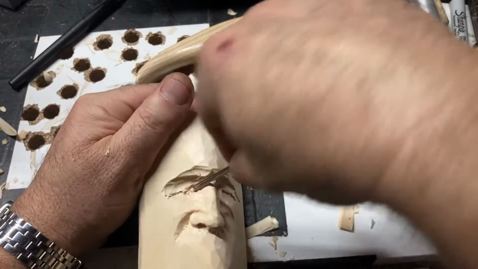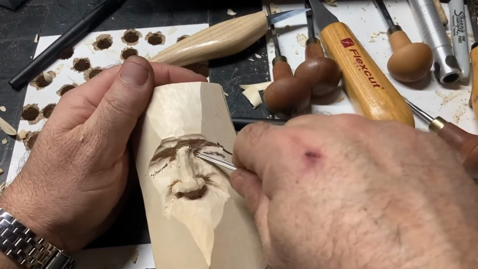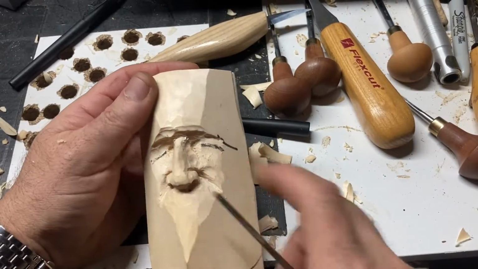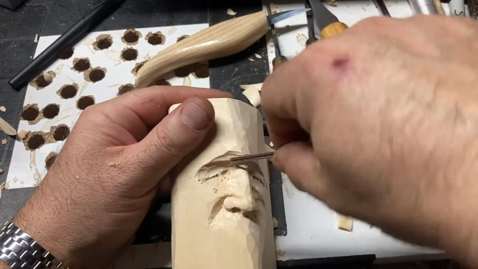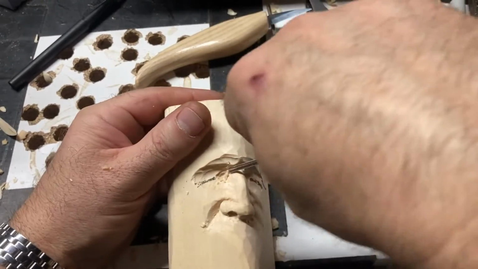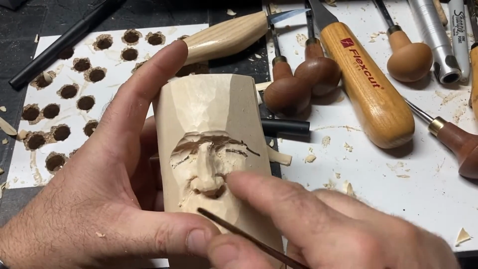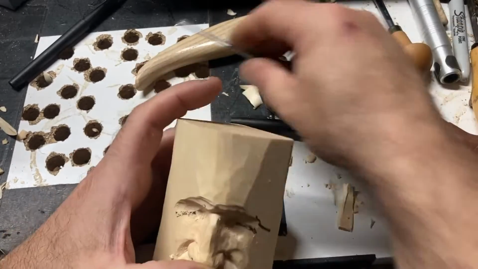If I could do this, the camera's in my way. Like I said, I hate carving with a camera in front of me. I really need to hold this on my lap, but hopefully you'll get something out of this. I don't know if it's going to help you or not, but we did cover other ways to do eyes. But I'm going to make 2 holes here, okay? Just like that.